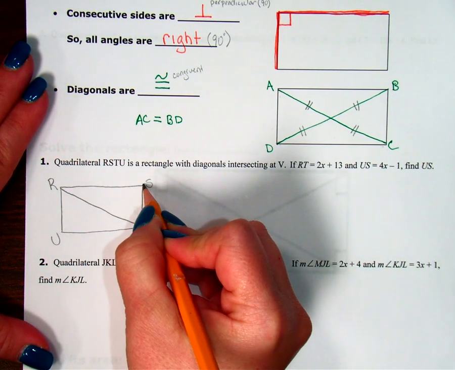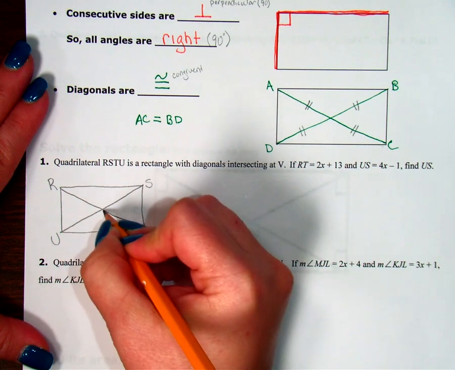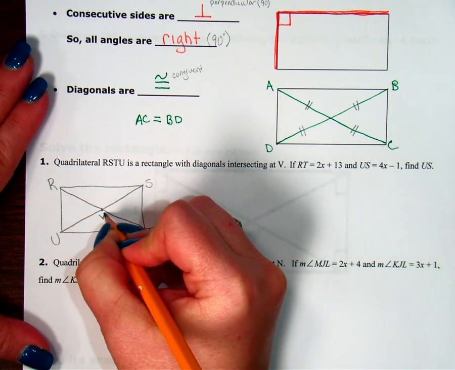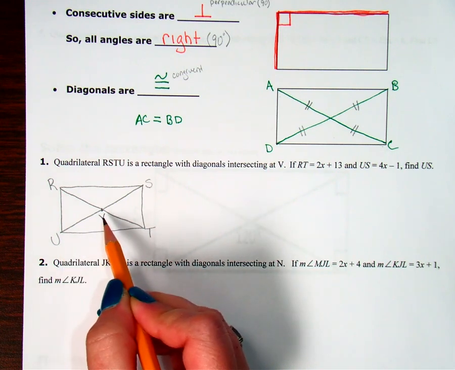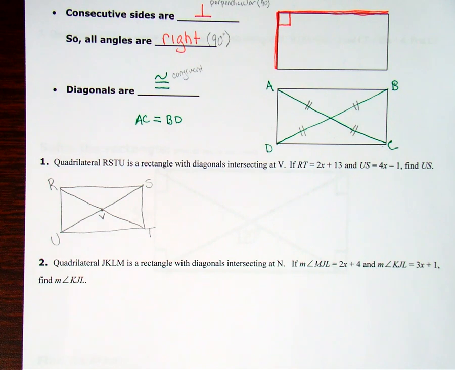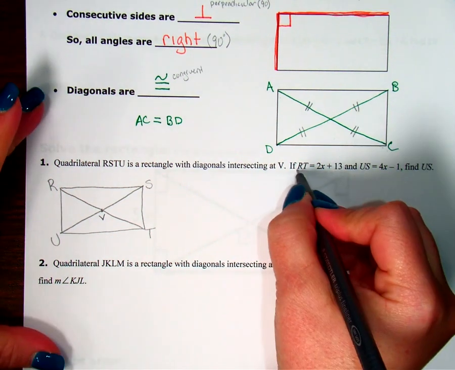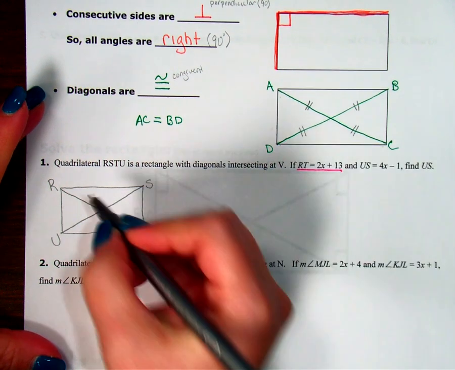So when I draw on my diagonals, they intersect at V. Since I have a U and a V, I'm going to try to be real careful to make sure that my U's look like U's and my V's look like V's. Okay? Now let's see what information they gave me in this picture. It says RT equals 2x plus 13. So I'm just going to mark that in pink in my picture, RT.